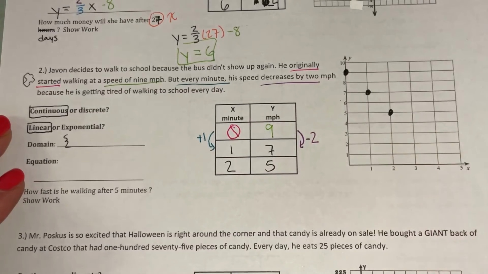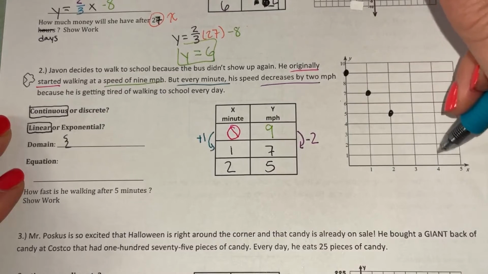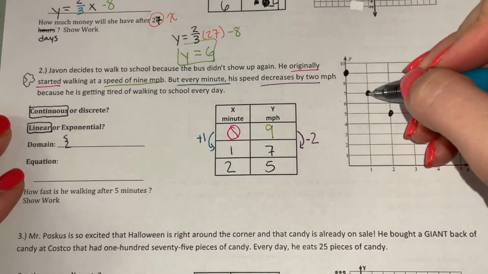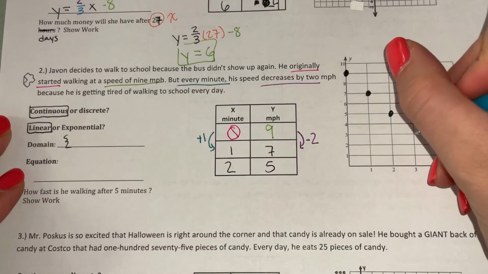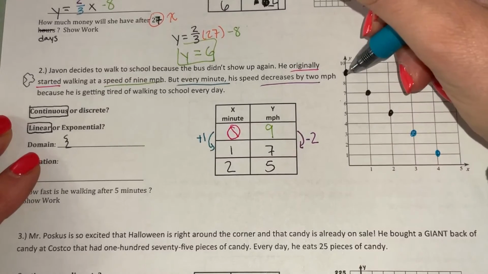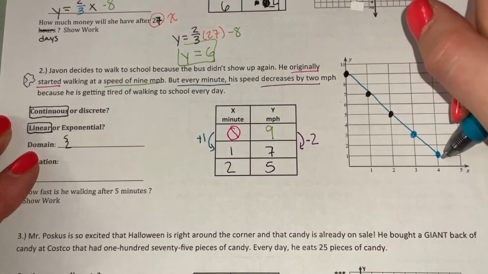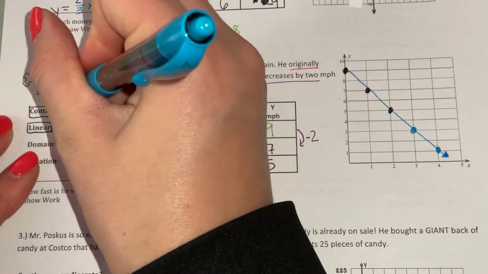Look at the pattern that's happening here. We know our graph is continuous. So we're going to draw a line here. But we can also continue this graph. See how it goes down 2, right 1? So I can keep going down 2, right 1. So this is a continuous graph. So that means I'm going to graph it, put my little arrow at the end, because it's continuous.